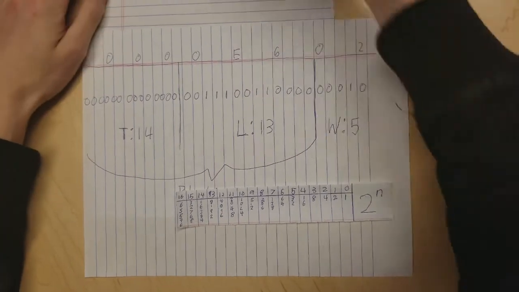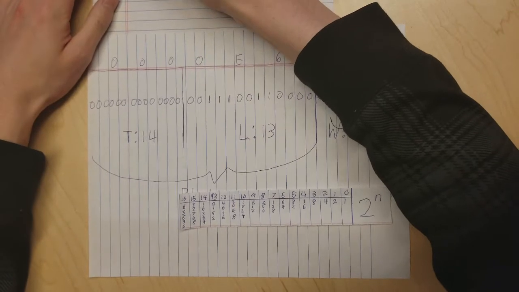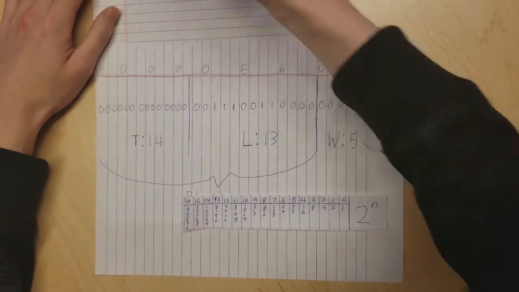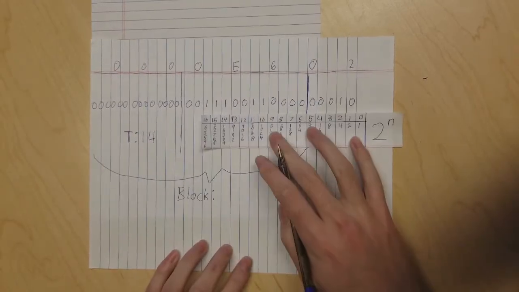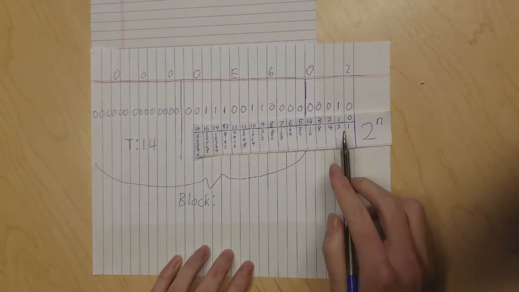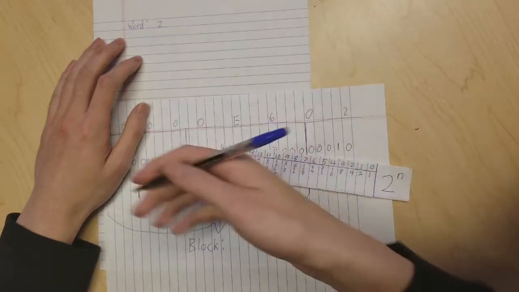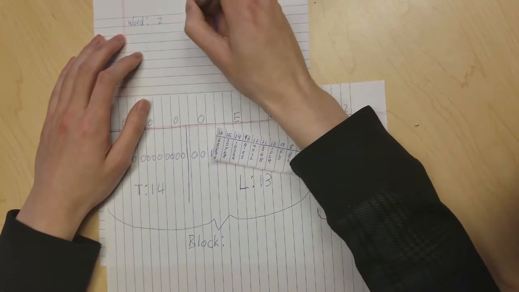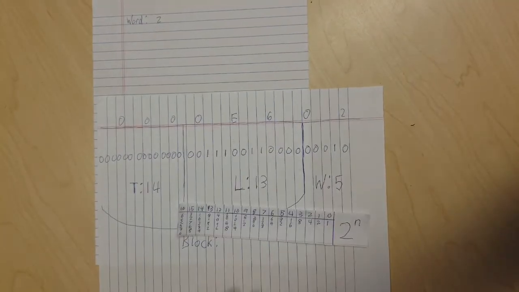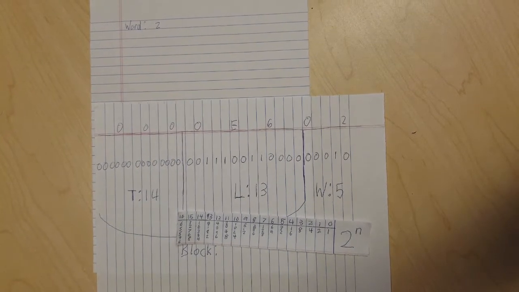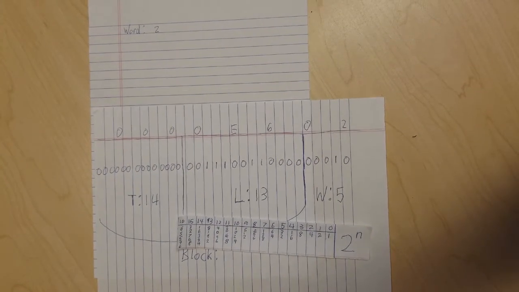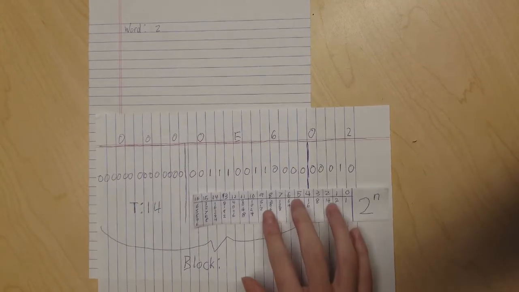So why don't we start with the word, because that's the easiest. I line it up on the right, and we see there's only a single 2. That means this address is on word 2. The next thing we'll want to do is the full address, probably.